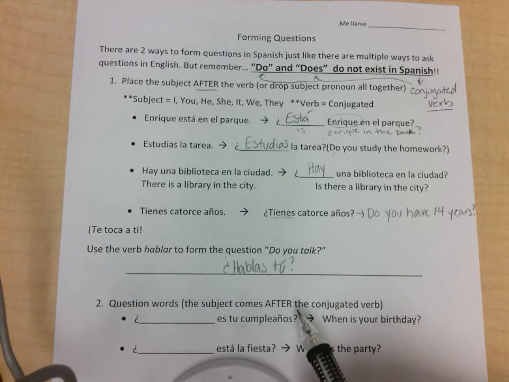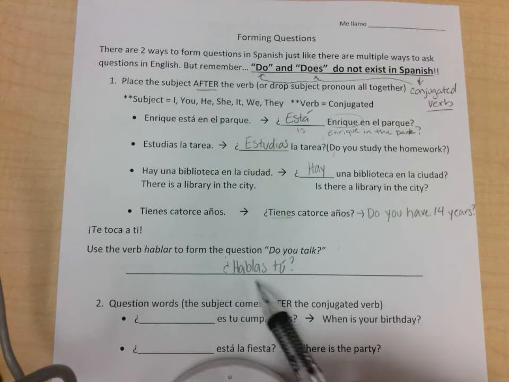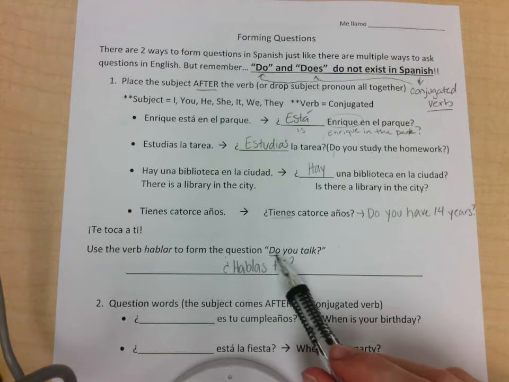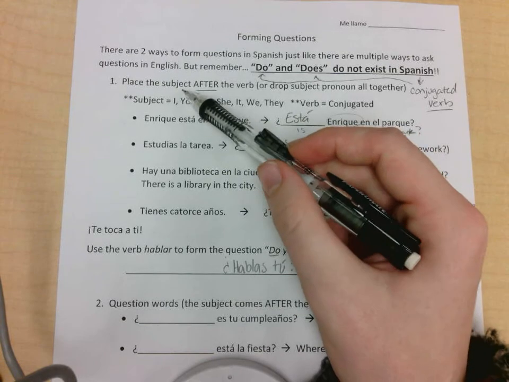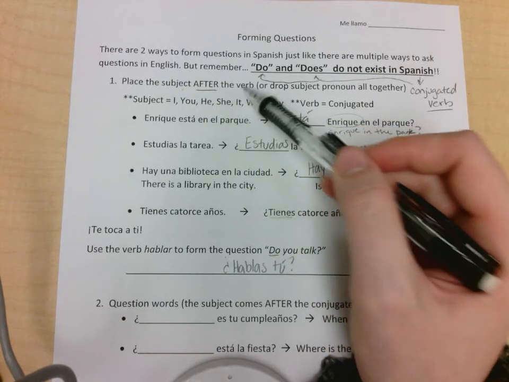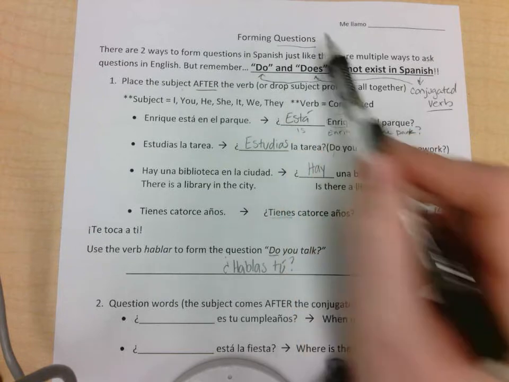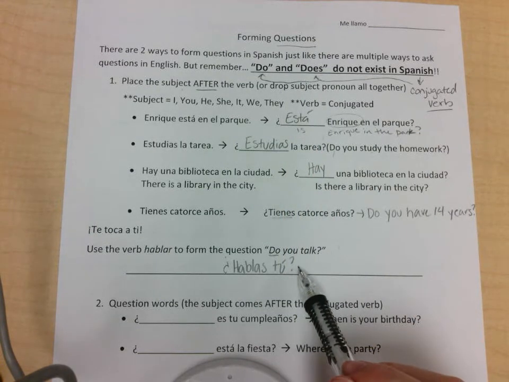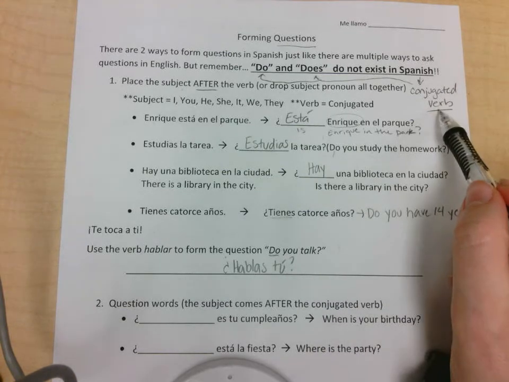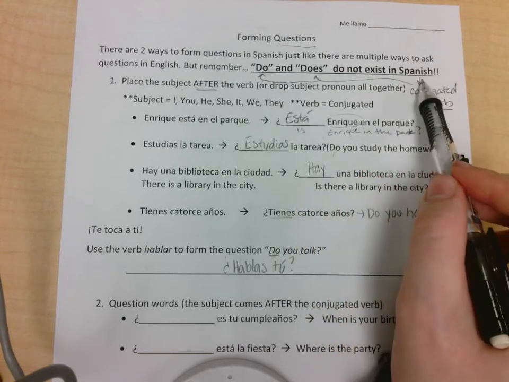Now our question is going to be, ¿hablas tú? Do you talk? This is a do sentence, so we're going to start off with a conjugated verb. And remember, our subject comes after our verb in a question. ¿Hablas tú? I'm going to guarantee you this question is going to be on your entrance slip tomorrow. Same thing with this up here. That's going to be on your entrance slip. Do and does do not exist in Spanish.